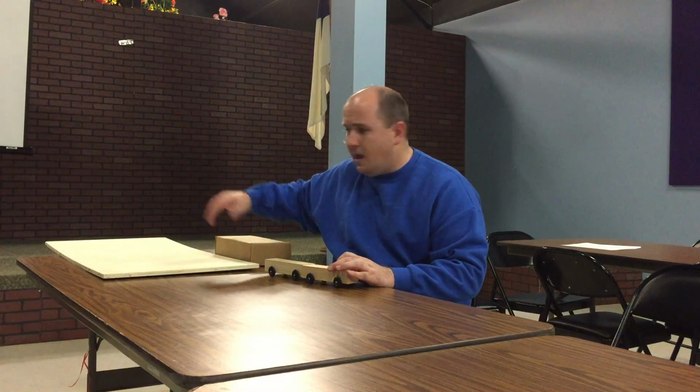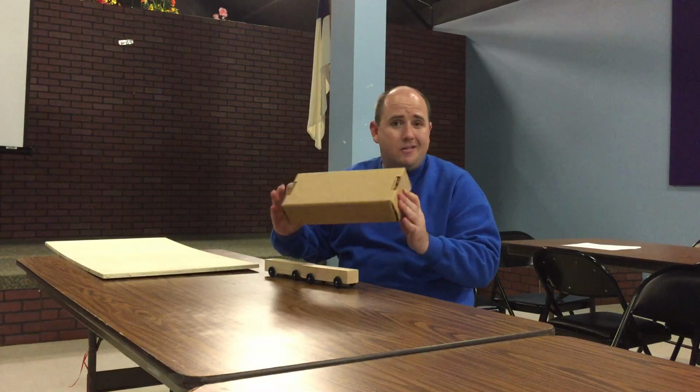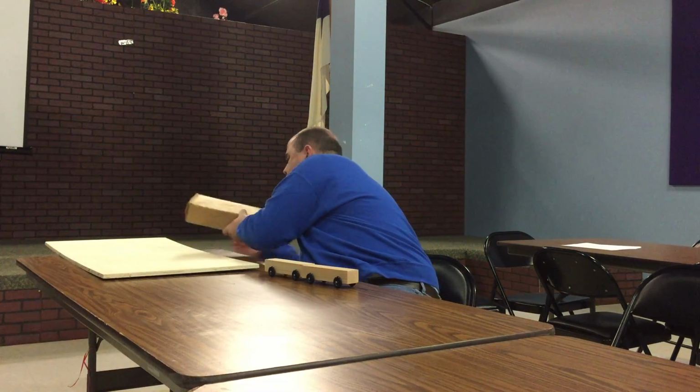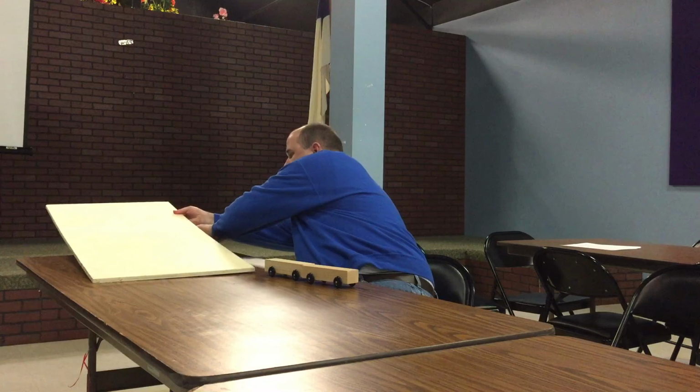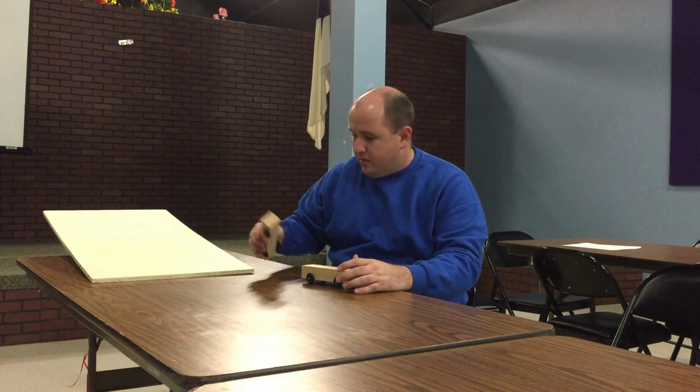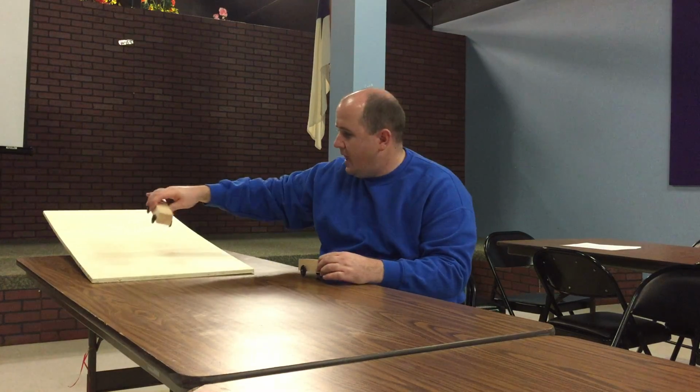And I've got 2 of these, a piece of wood, just a normal piece of plywood, and then I've got a box just to prop it up to make a ramp. It doesn't matter what you use, I just need something to elevate it.